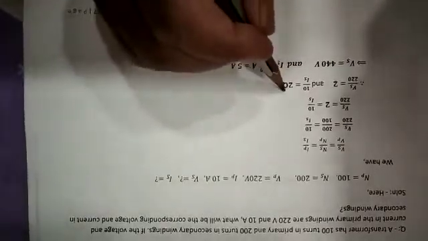Therefore Vs by 220 equals 2 and 10 by Is equals 2. So we can write Vs equals 440 volt and Is equals 10 by 2 ampere, which equals 5 ampere. Now we'll discuss another numerical problem.